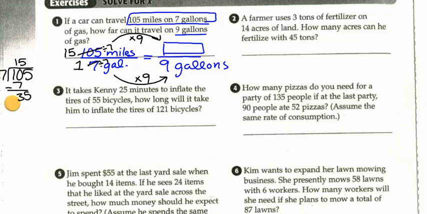All right, for number 2, let's do that one in red here. It says a farmer uses 3 tons of fertilizer on 14 acres of land. How many acres can he fertilize? So we're missing the number of acres, but we know he has 45 tons. Right? So line equals line again is your setup for all of these. So we have 3 tons of fertilizer on 14 acres. So 3 tons for every 14 acres. And we know we have 45 tons of lovely smelling fertilizer. All right, so 45 tons goes there.